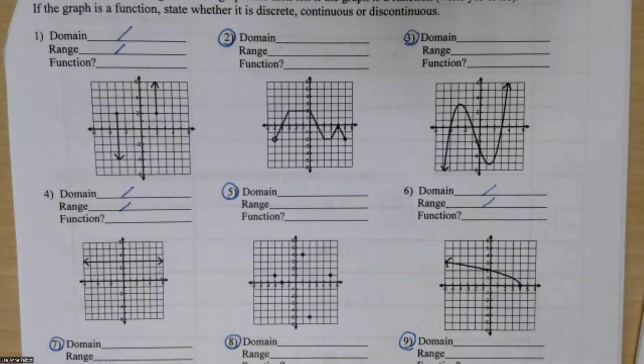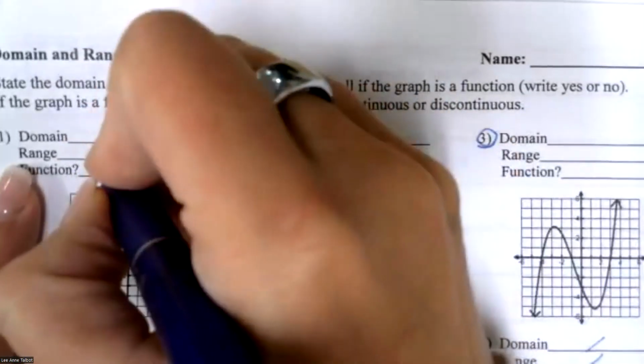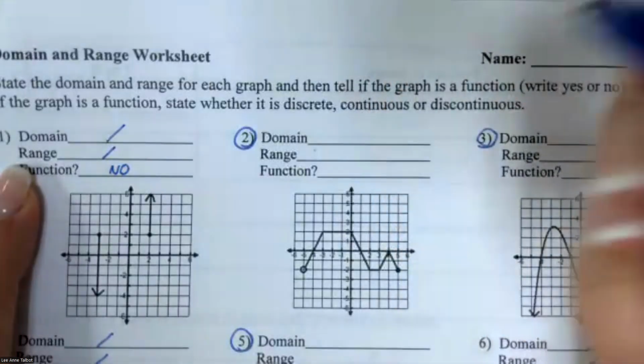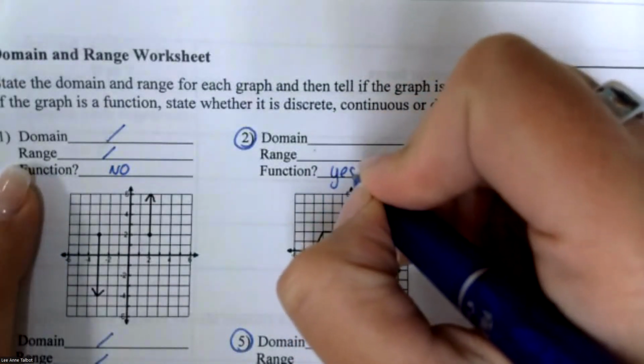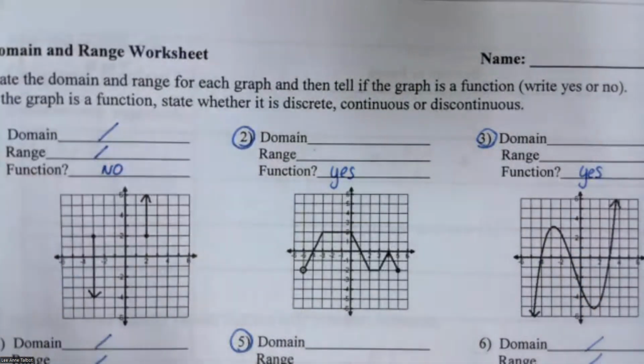Okay, here we go. Check your answers. First one is no. Second one is yes. Third one is yes. Anyone want to say anything about those? Do you understand why number one is no?